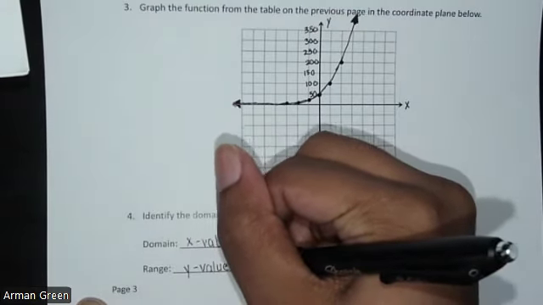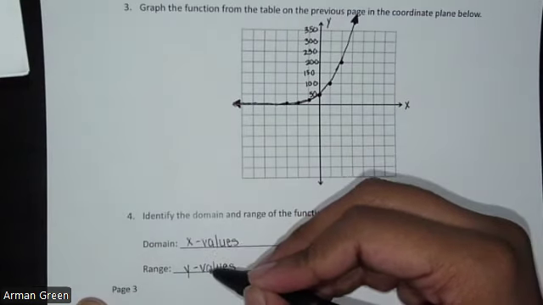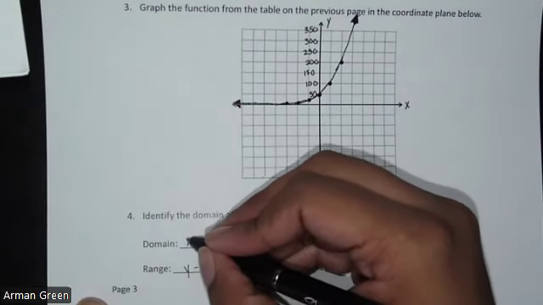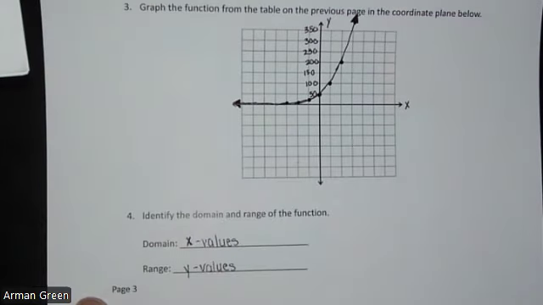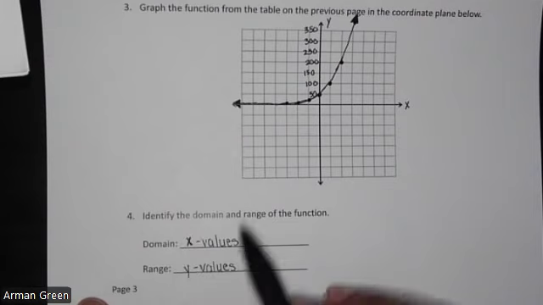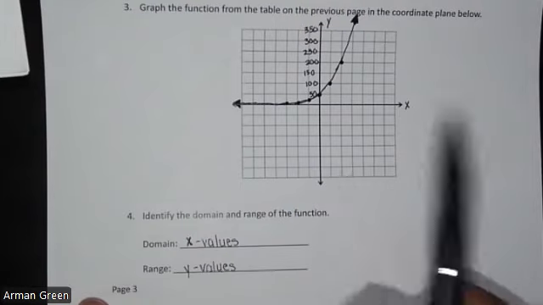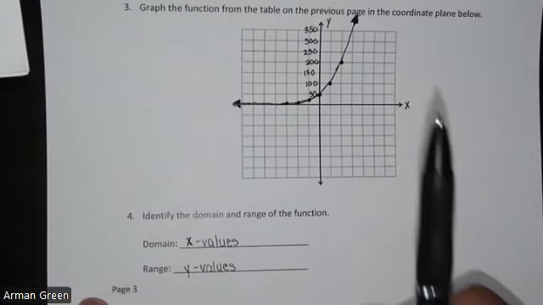Now, again, you don't have to keep writing x values and y values. You can skip that part if you need to. I'm just writing it here for us as a refresher. Now, domain deals with x values. We were just trying to ask ourselves, what values for x can I plug into this function?